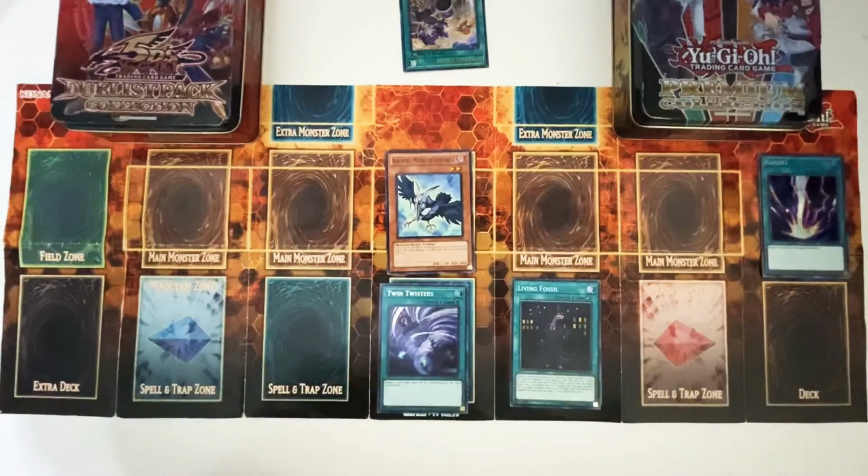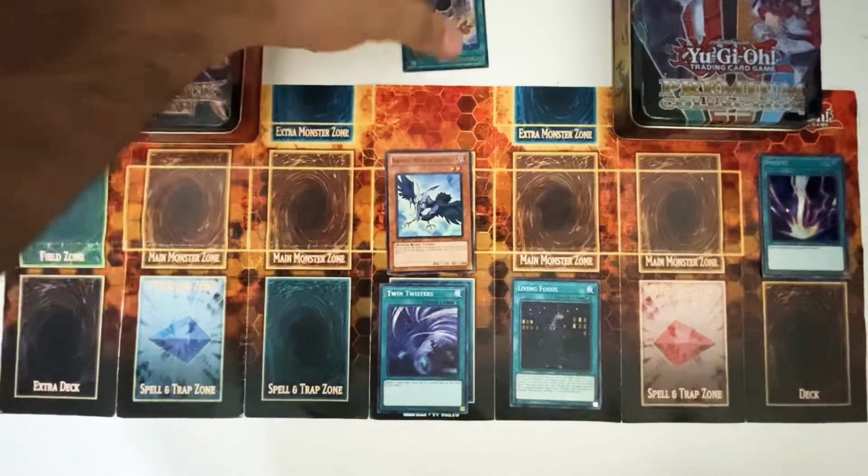Right, I activate this card. Let's say I discard a card, and now I can destroy it, right?